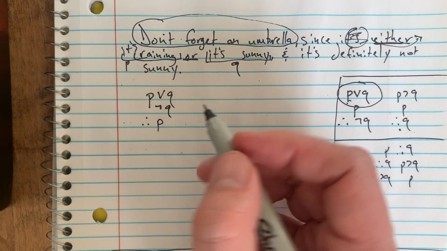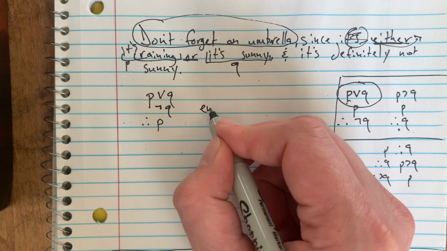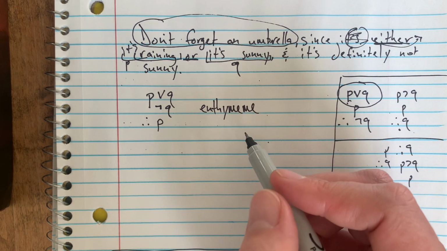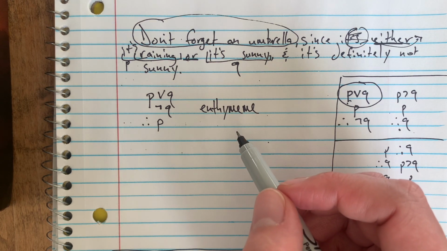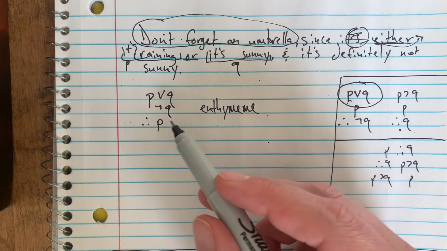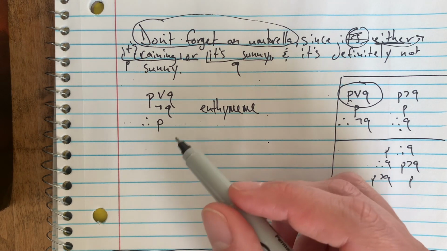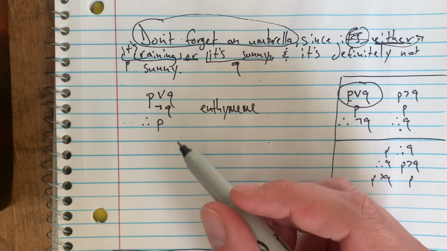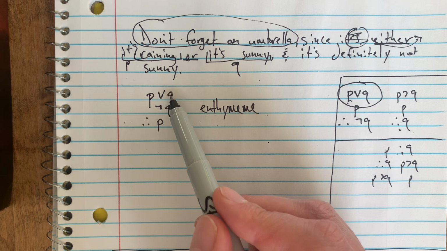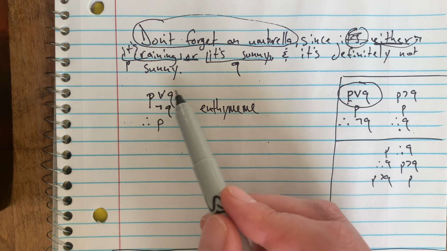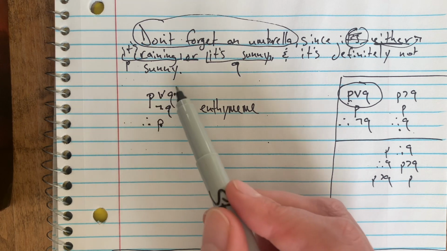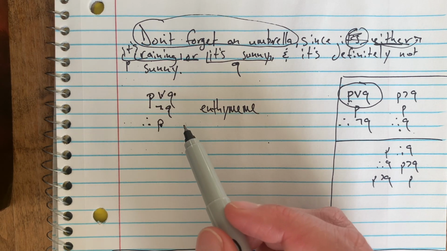I've used this term before, and this is what we call an enthymeme. I believe I'm spelling this correctly. An enthymeme is an argument that omits a premise or a conclusion. It omits something. So the argument technically is it's either raining or it's sunny. It's not sunny, therefore it's raining. That's how we would say this in a nice, logical, robotic, Spockian way.